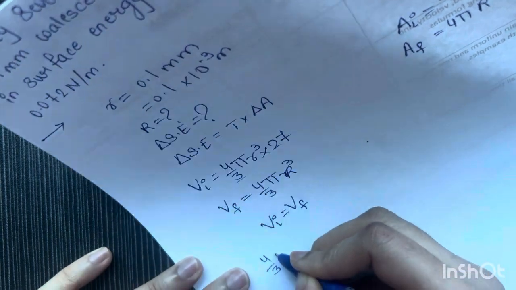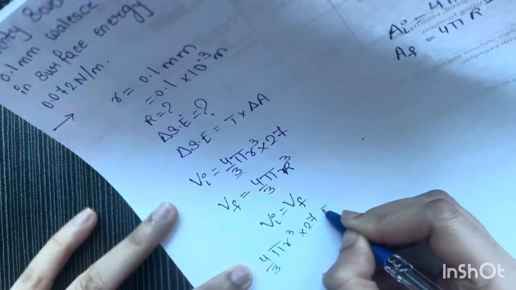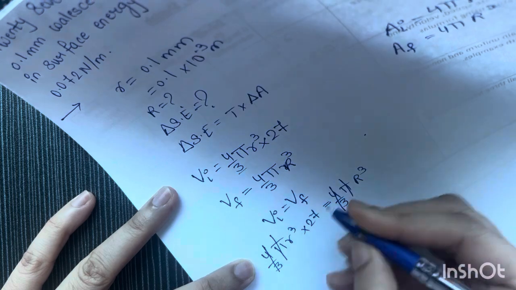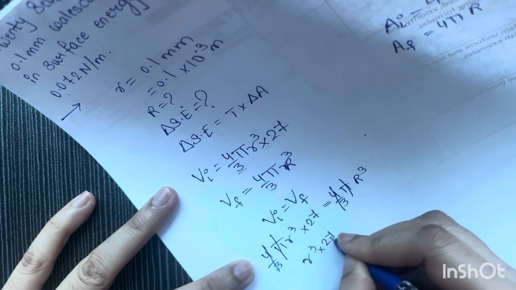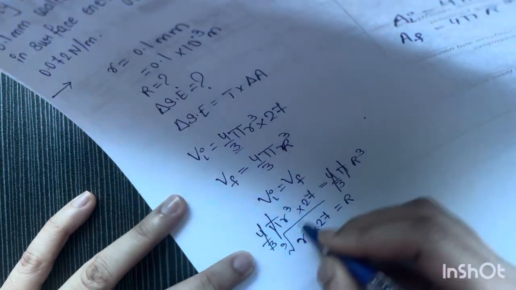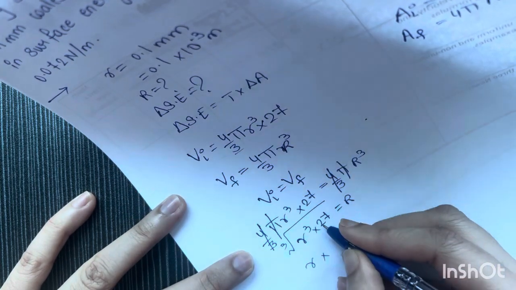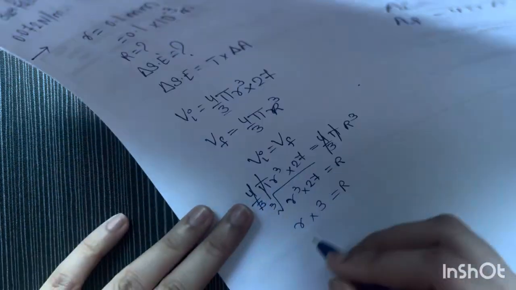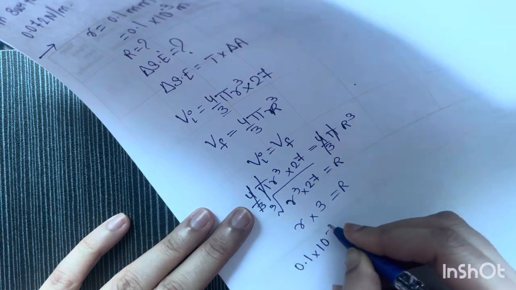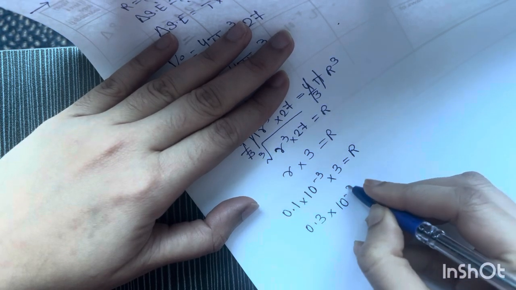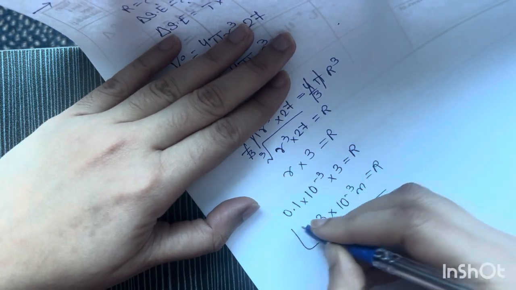So 4 upon 3 pi r cube into 27 is equal to 4 upon 3 pi capital R cube. 4 upon 3 cancels on both sides. So it is r cube into 27, which is equal to capital R cube. Taking the cube root, the cube root of r cube will give you r, and the cube root of 27 is 3. Small r is 0.1 into 10 raised to minus 3, so 0.1 into 10 raised to minus 3 into 3 will give you capital R. So 0.3 into 10 raised to minus 3 meter is capital R.